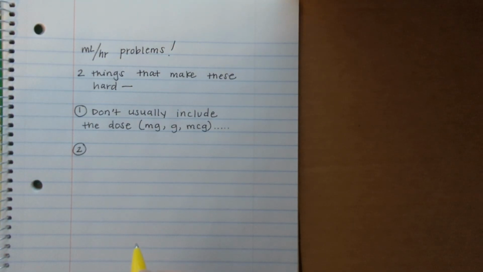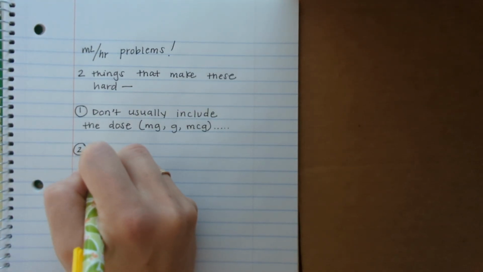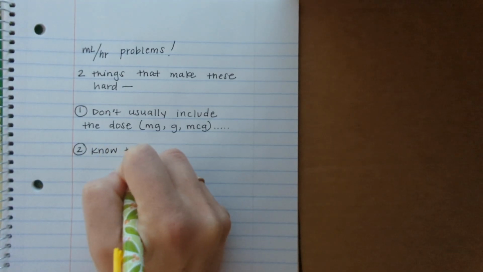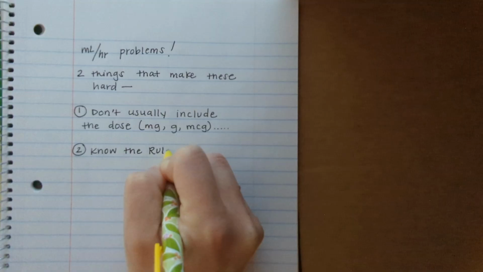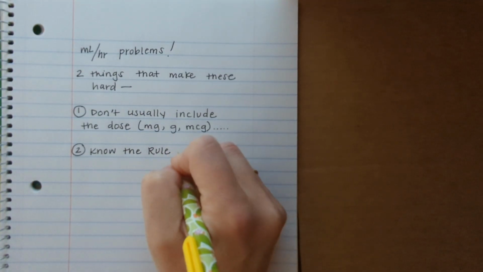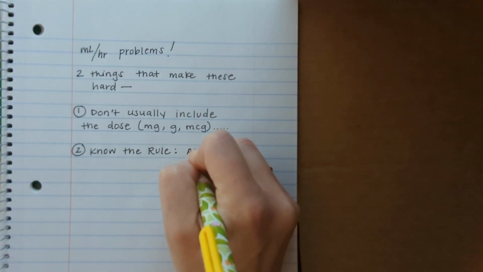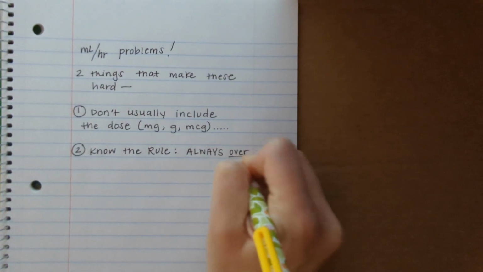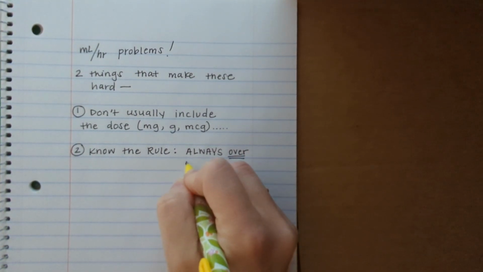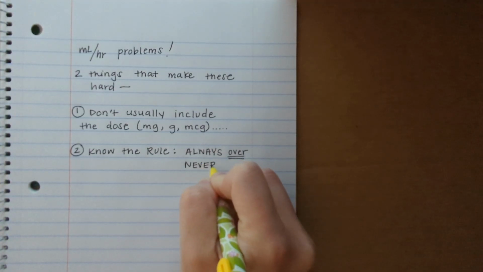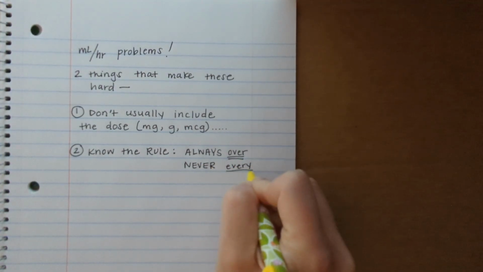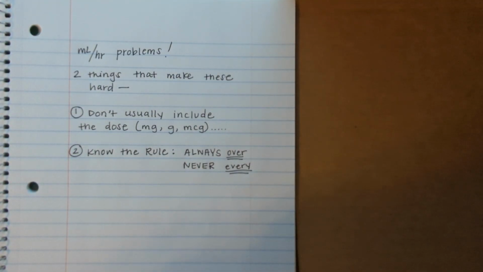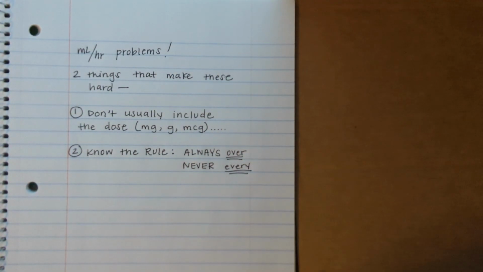The second thing that you need to know is there's a rule that we factor in every time we solve anything with IV calculations, so drops per minute or mLs per hour. And that rule is always over or in, never every. So sometimes your problem is going to give you two different time frames, and you have to know which one to pick. The one that says over or in is the one we always select. The one that says every, we will not use. Okay, so now that we have those two things in mind, let's do a problem together.